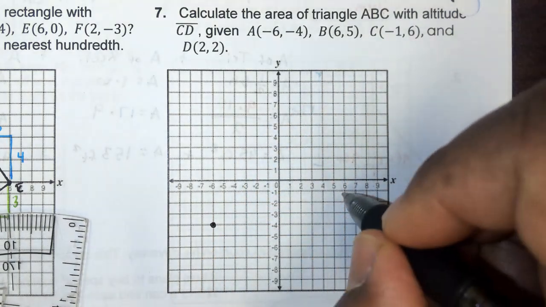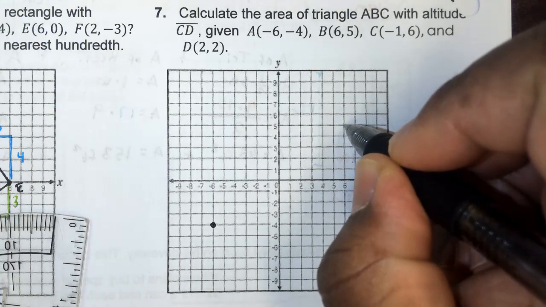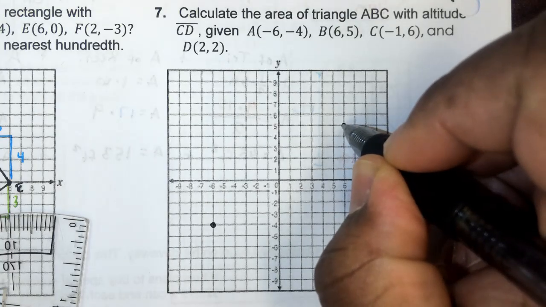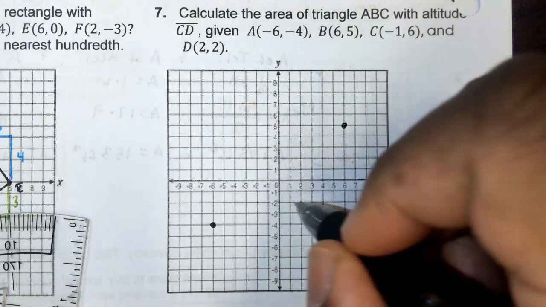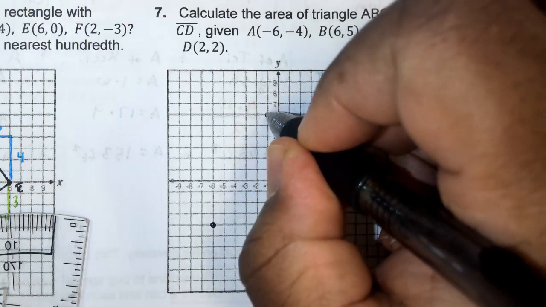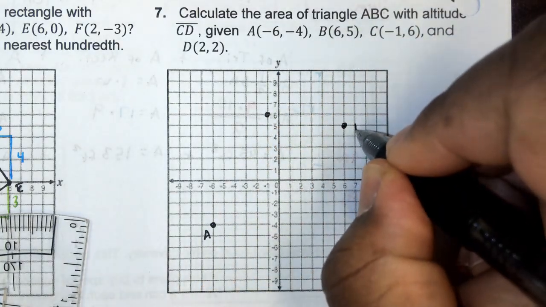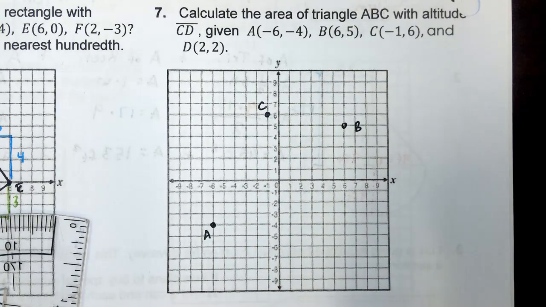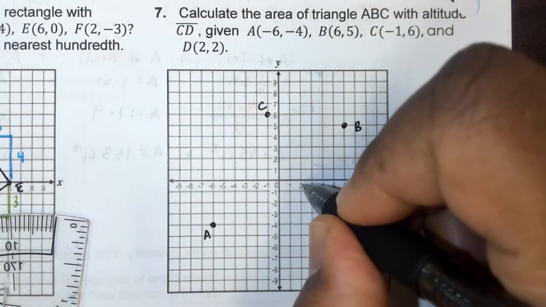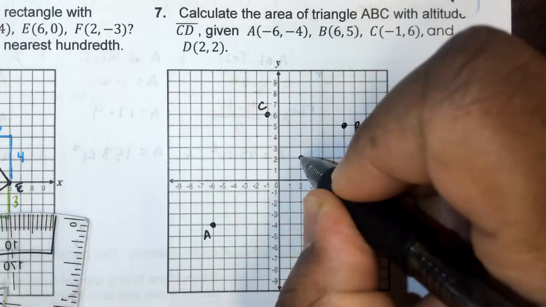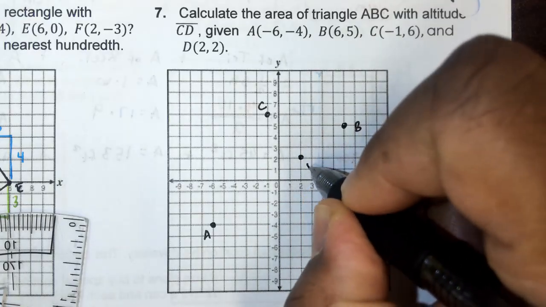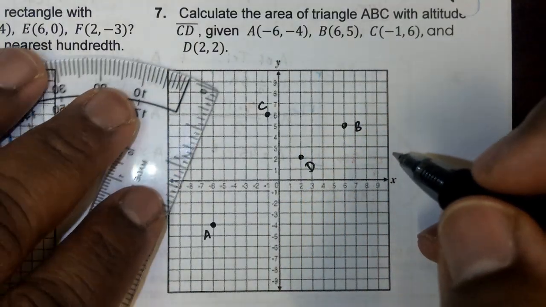B is at 6, 5. C is at -1, 6. A, B, C, and then point D, which is on my triangle, is here at 2, 2. My triangle itself, though, is ABC.